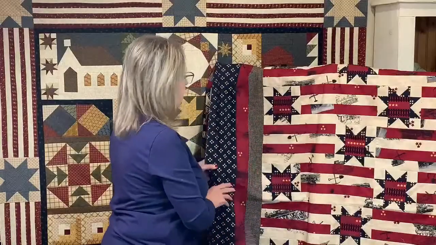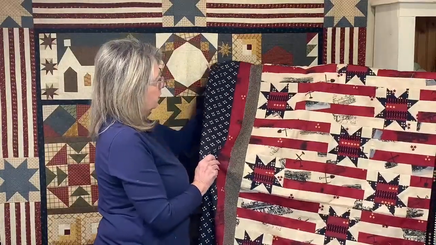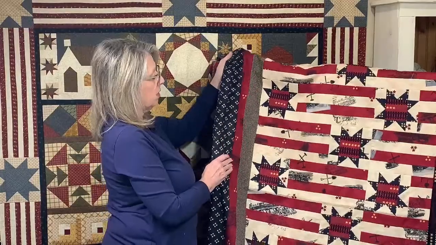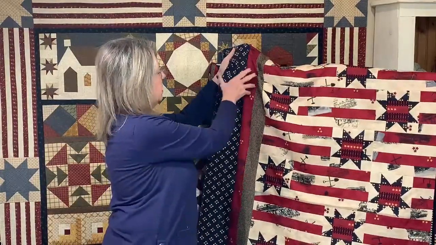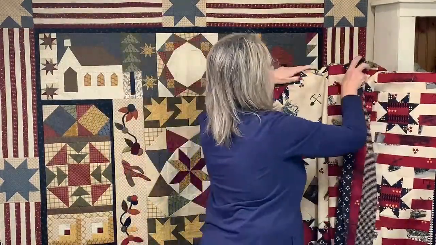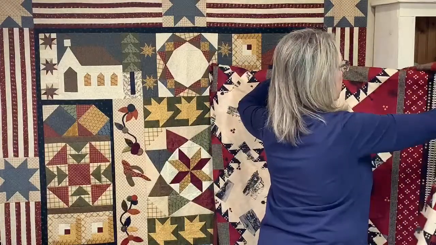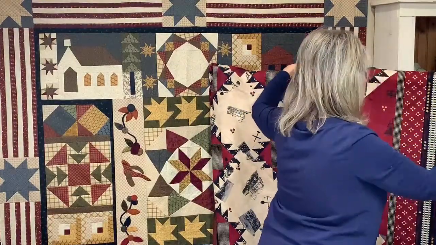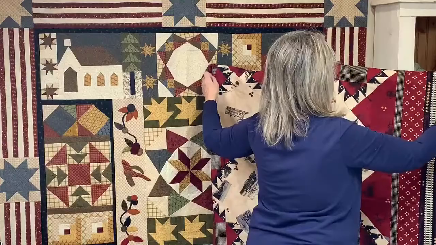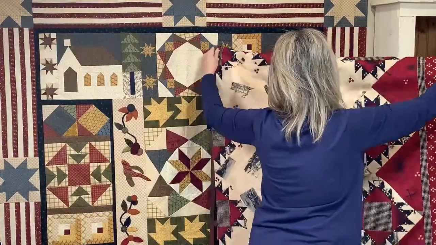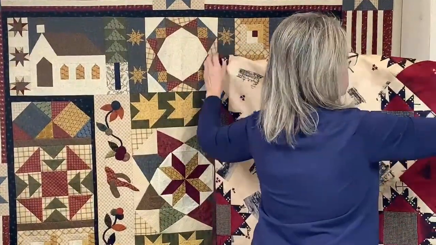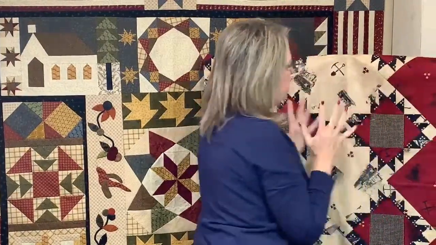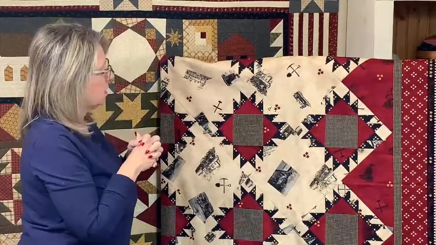And you saw the train one up here, this is the Americana using the flying geese. And then this one also uses the Transcontinental Railroad fabric. Both of these last two quilts I think are just so beautiful. The colors are so deep and rich. It's just so nice and elegant.